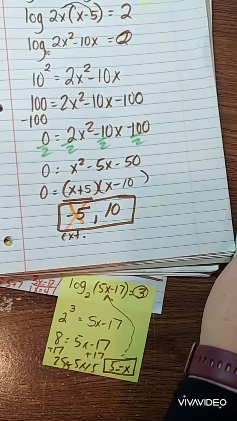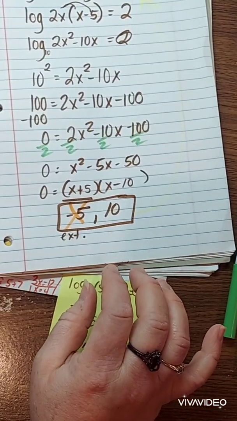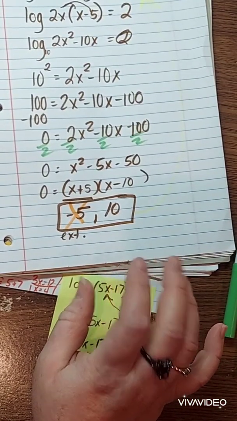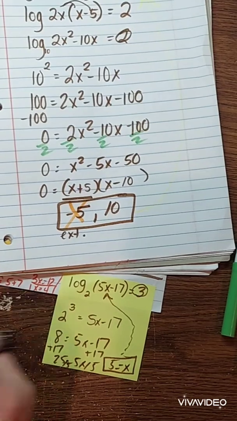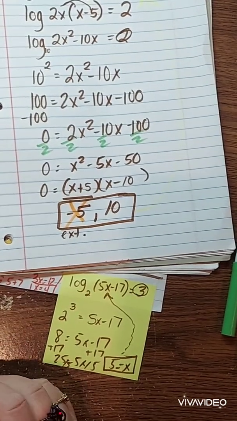So be on the lookout for those multiplication problems where you can take the product back together or separate them. We'll work on some more problems tomorrow.